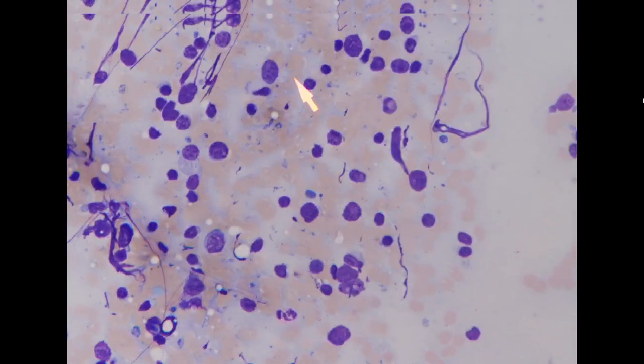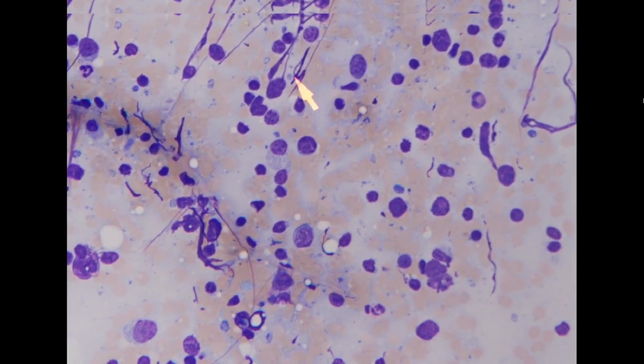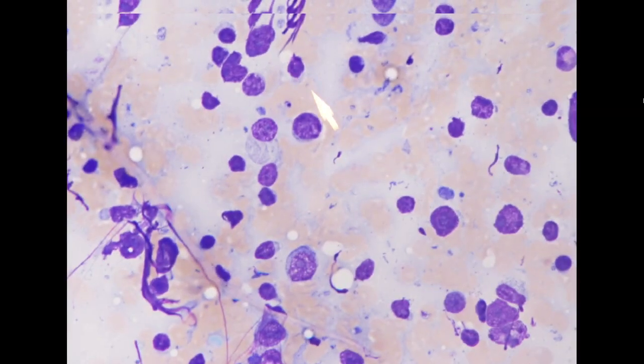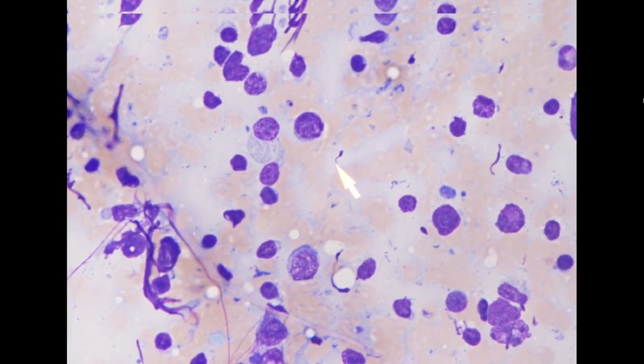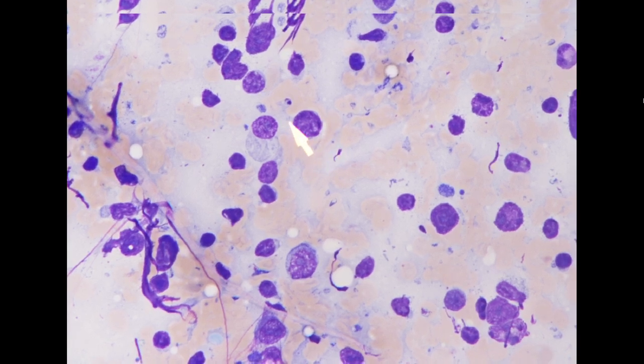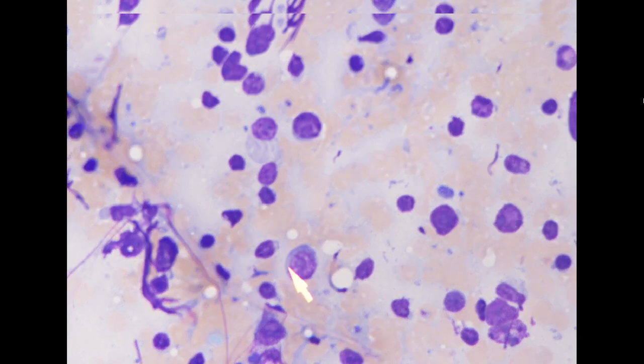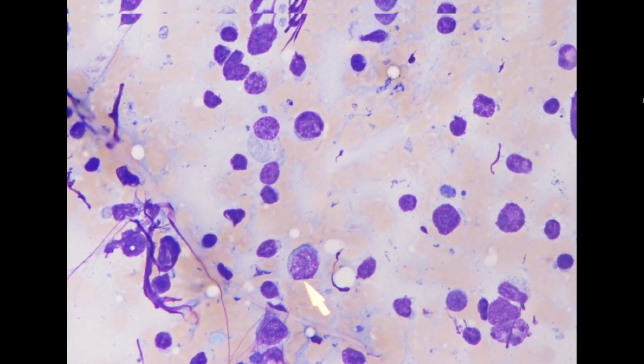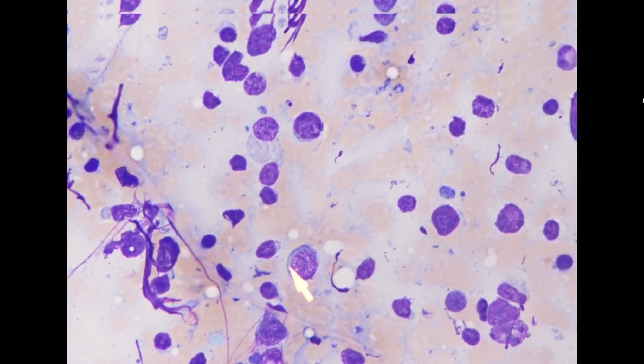So whenever we want to confirm if the cell origin is of lymphocytic lineage, we go to the Diff-Quik stain, the Giemsa stain, and we want to identify a basophilic granular ring around these atypical cells. We call this basophilic rimming.